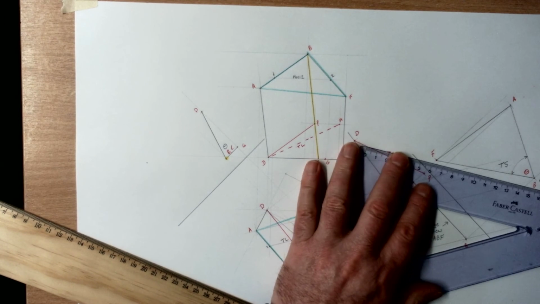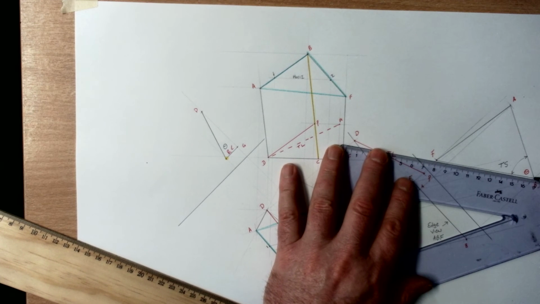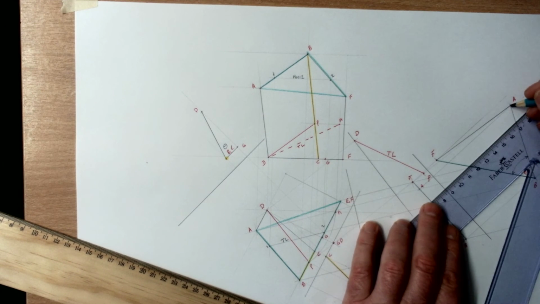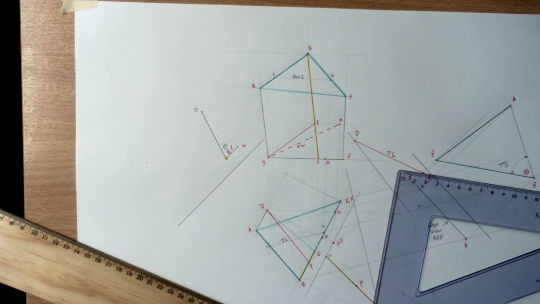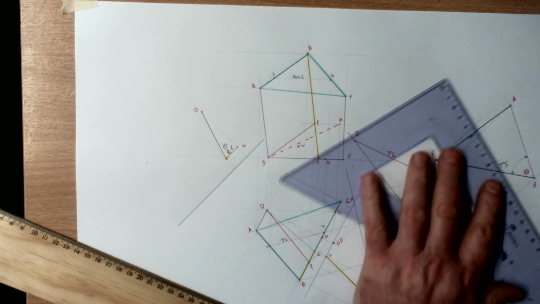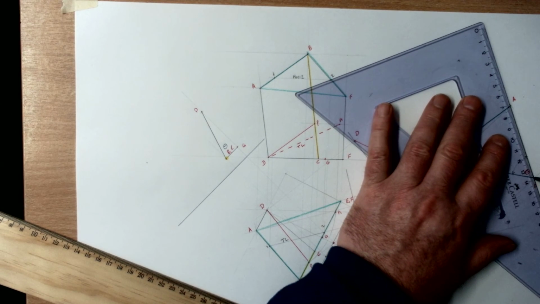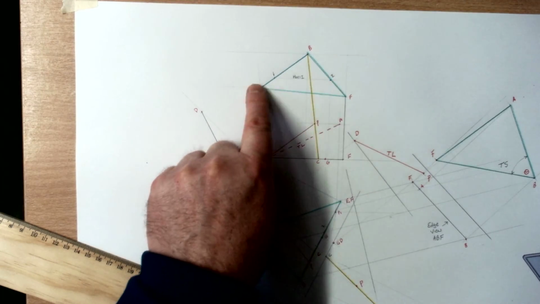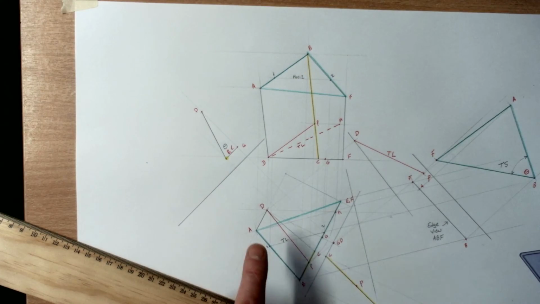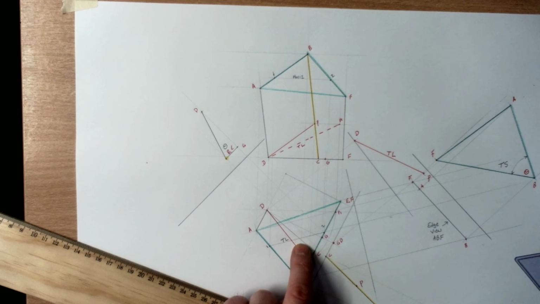And look, just to take it back to where we were, I'm going to colour this in green. So that's our ABF in front view, ABF in top view.